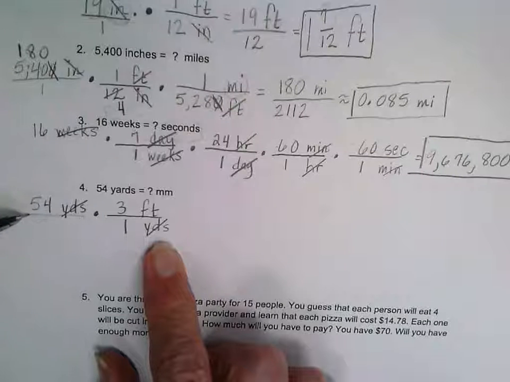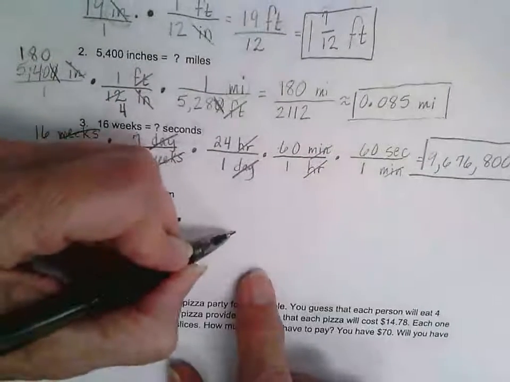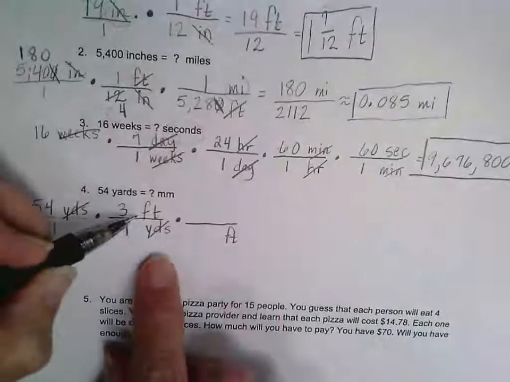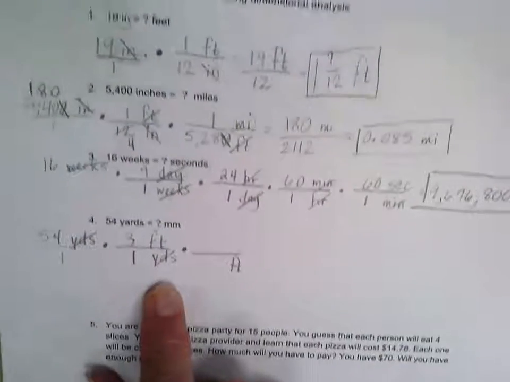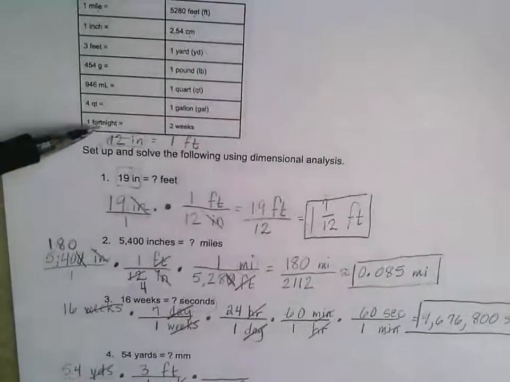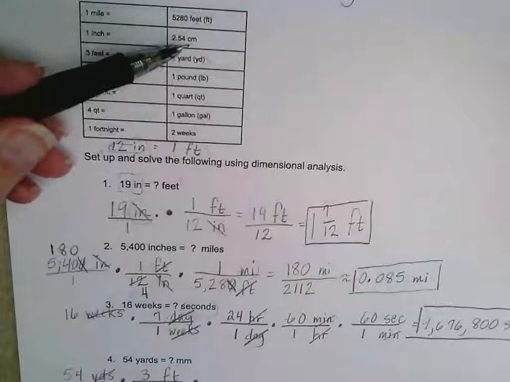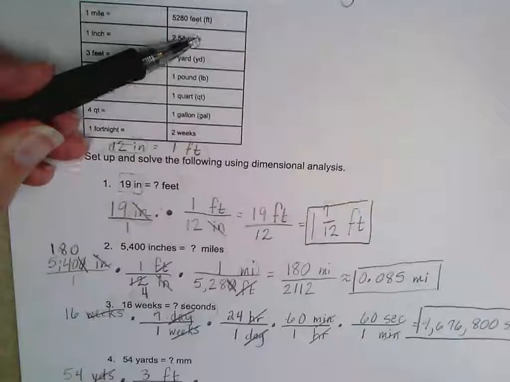And again, if you want to put this over 1, that is okay to do. So now I'm going to have feet down below, and I need to get to millimeters. And if I look up above, I will notice that I don't have any millimeters, but I do have centimeters.